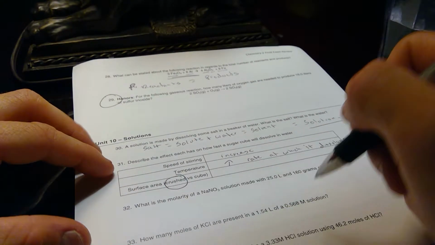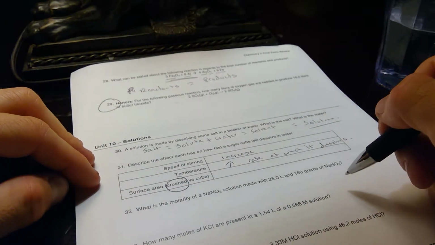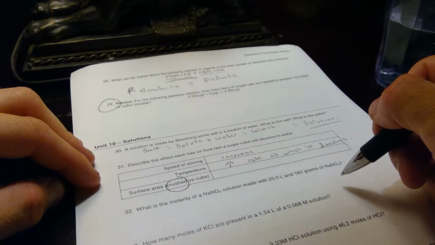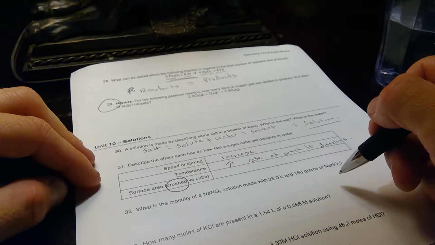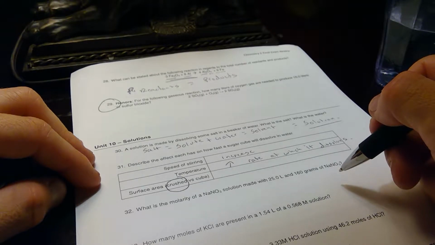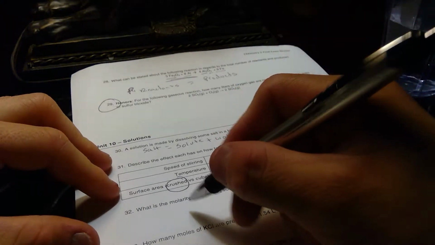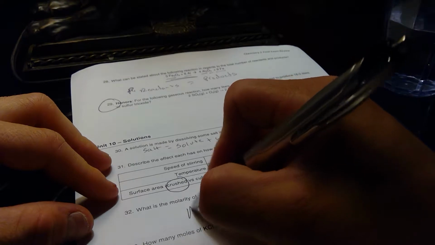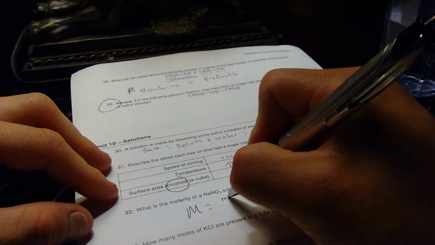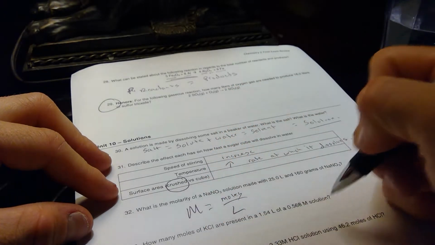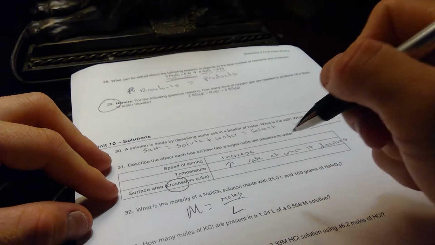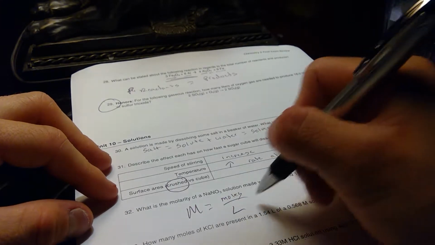All right, cool. Number 32, what is the molarity of a NaNO3 solution made with 25 liters and 160 grams of sodium nitrate? So before we even jump right into this, I'm going to say molarity equals moles divided by liters.